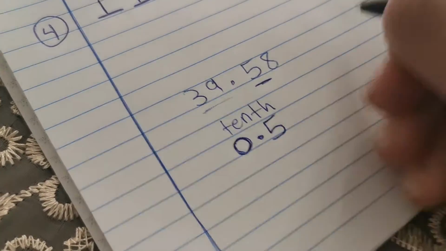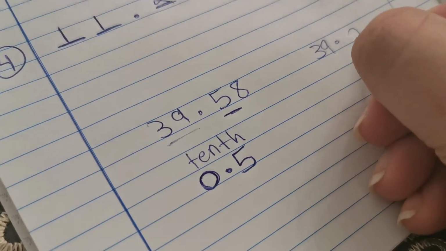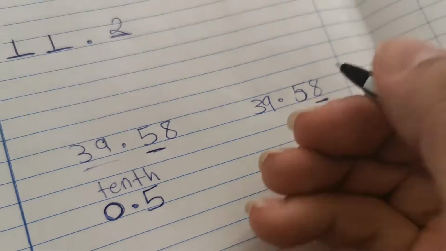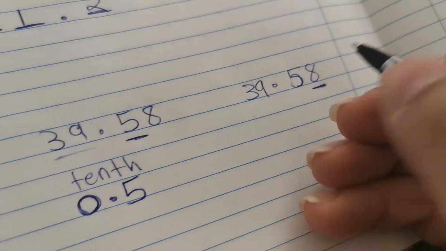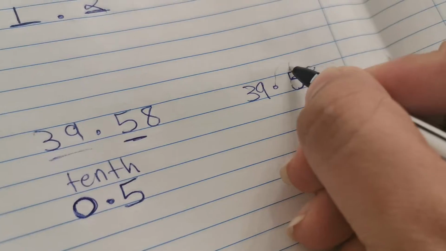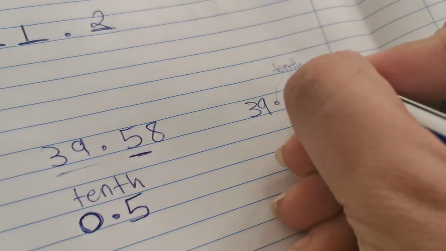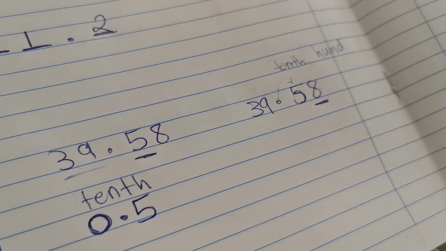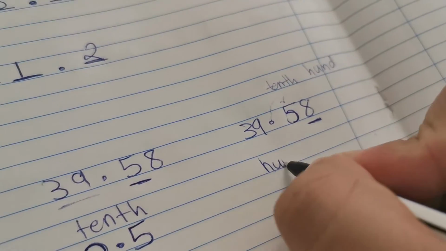Now let's try to make it for 8. What's the place value for 8? To the right of the decimal point, we start by tenth, then hundredth. So what's the place value for 8? Excellent.